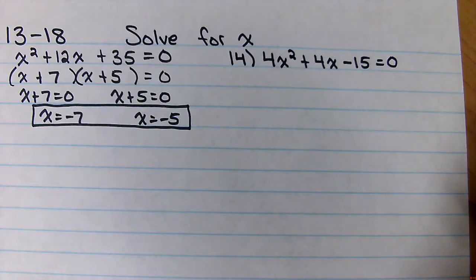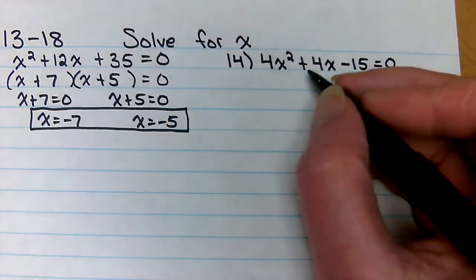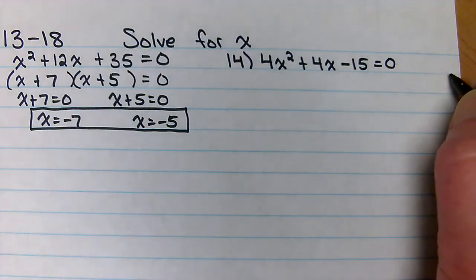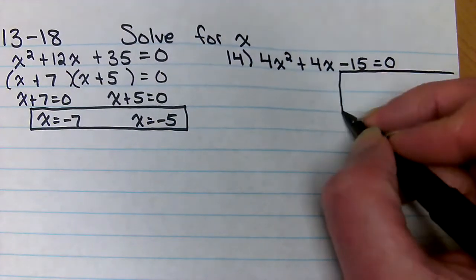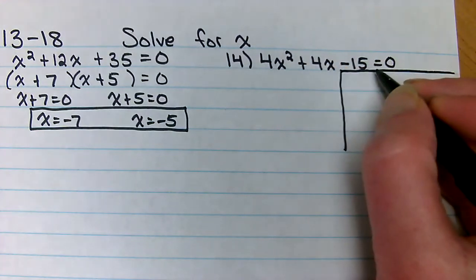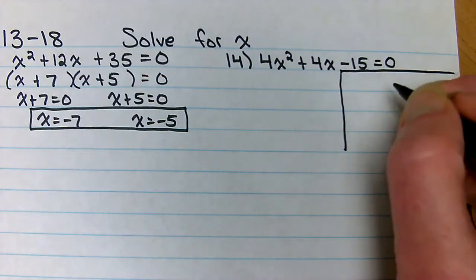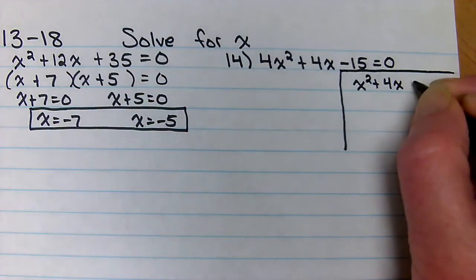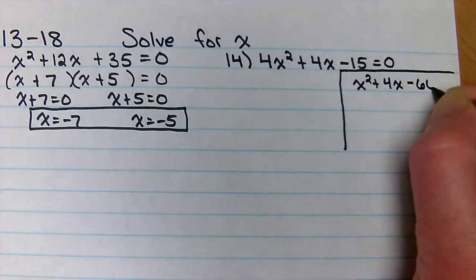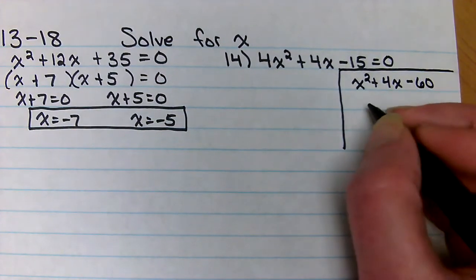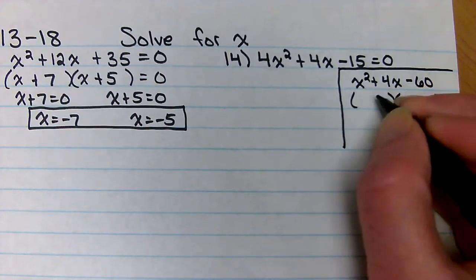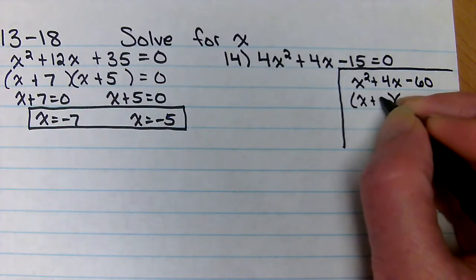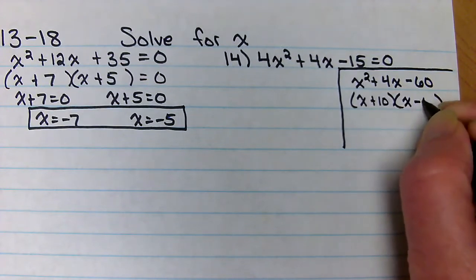Now, since most of you have learned slide and divide, not my favorite method, but I'll use it. I just want to make sure we note that it is not equivalent to this. We need to kind of go off to the other side and work on it. Slide and divide means I'm going to multiply 4 down here by the negative 15 and get x squared plus 4x minus 60. Now that is factorable, yes. It would be x plus 10 and x minus 6.